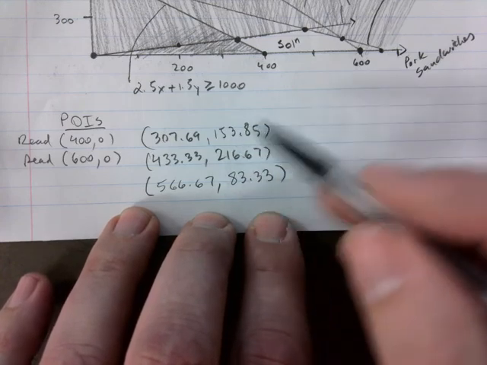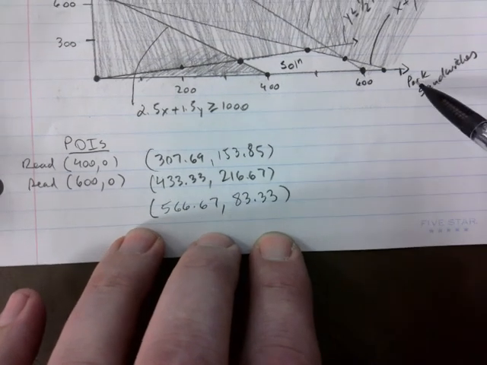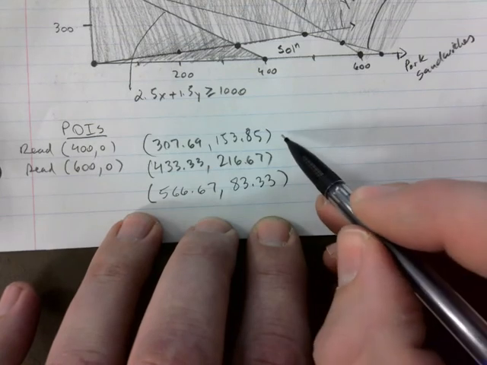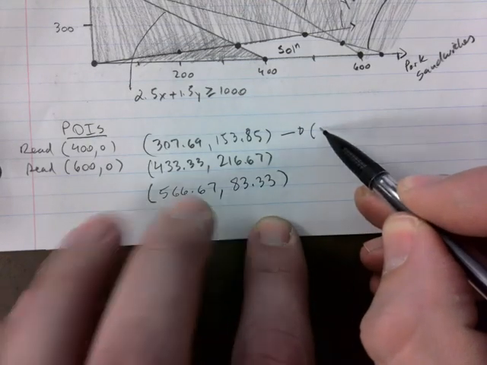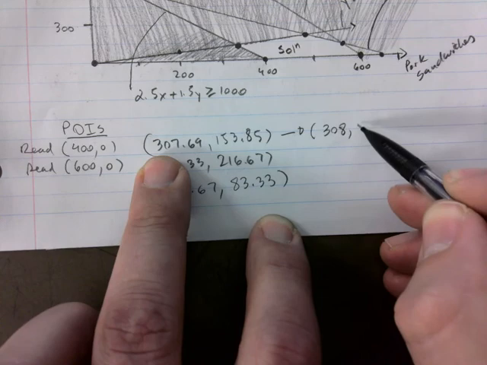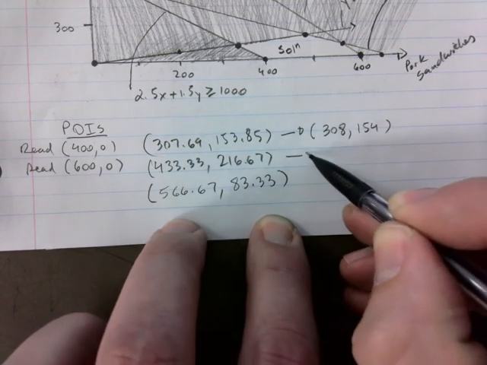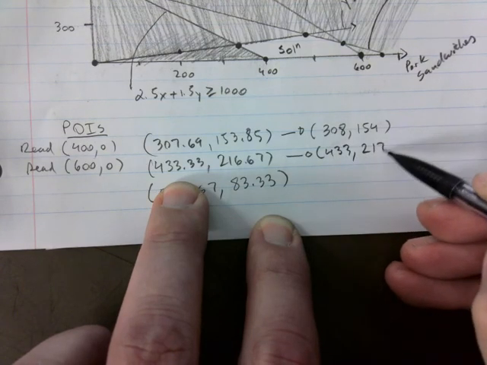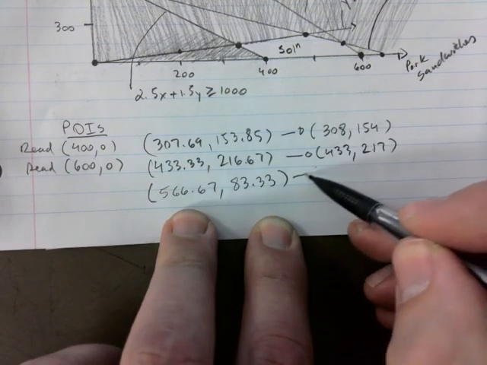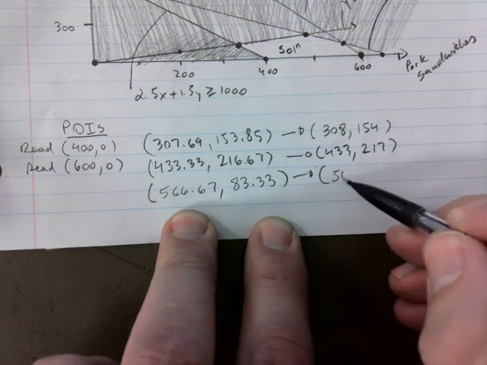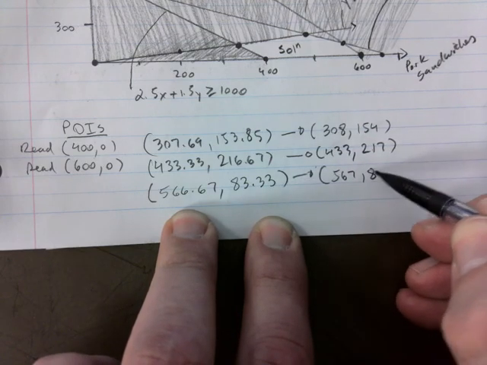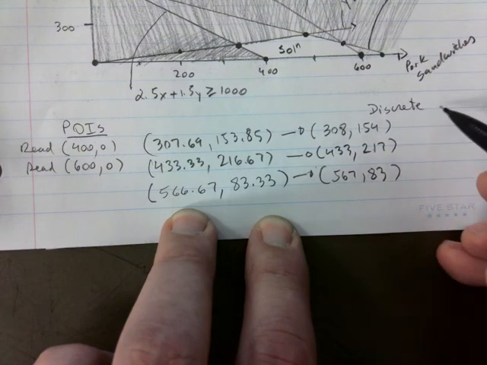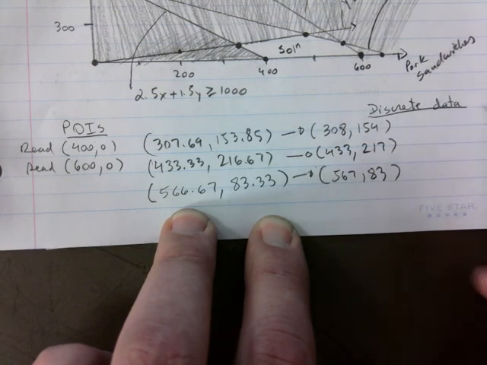And 1 second. What are we talking about here in this problem? X represents pork sandwiches, hot dogs, right? You have to have whole numbers. So we round these. So this would be 308, 154. This would be 433, 217. This would be 567, 83. Right? Discrete data. That's very important to round your corner points.